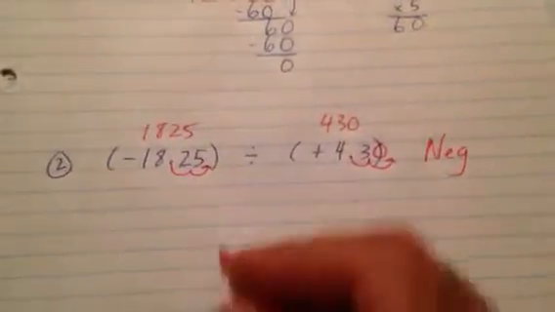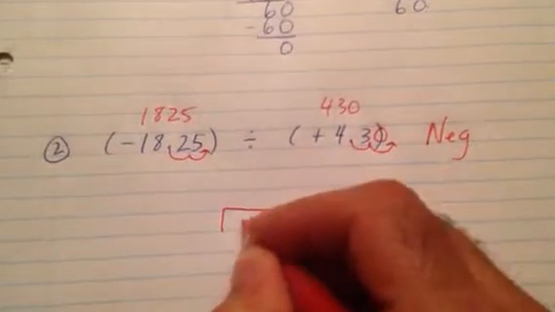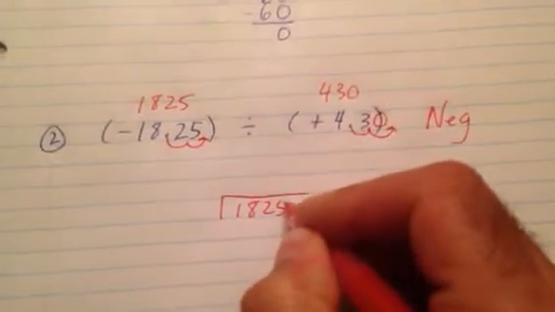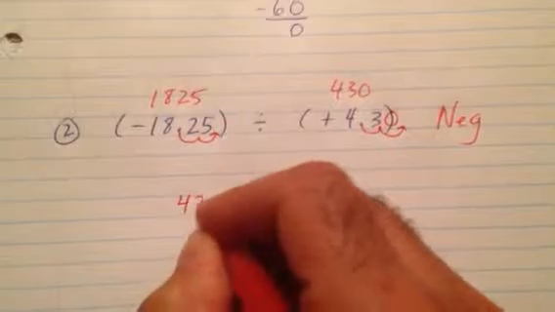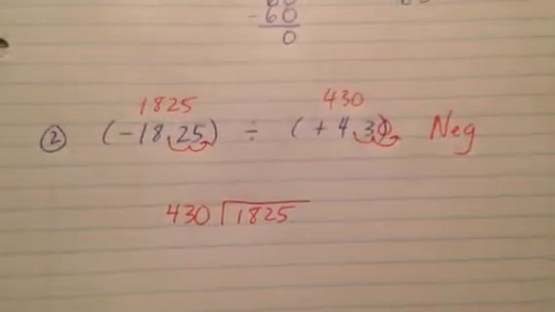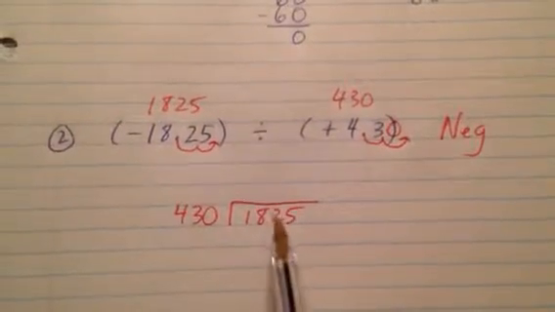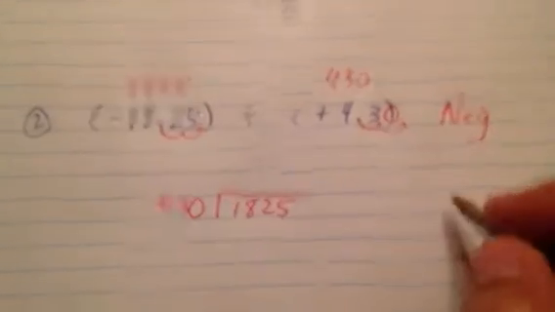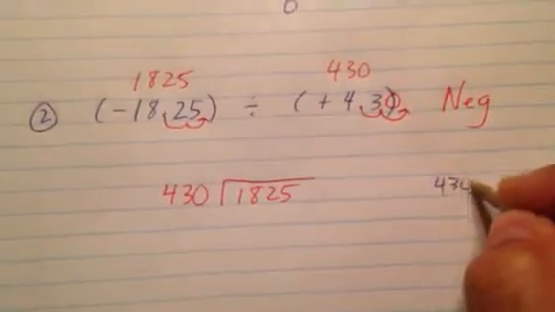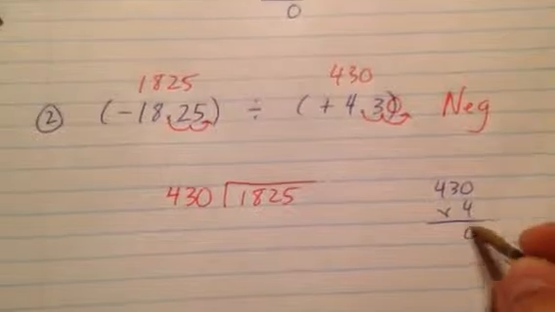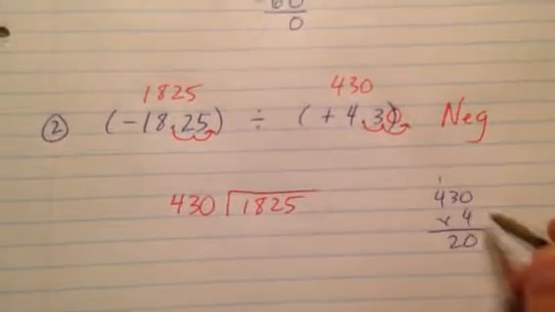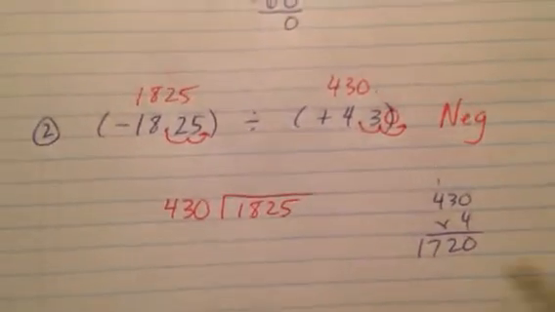So now the first number goes in the house, 1825. Second number outside the house. Now I ask, how many times does 430 go into this? I'm going to take a guess and say 4. So 430 times 4: 4 times 0 is 0, 4 times 3 is 12, carry the 1, that's 1720. That looks good.